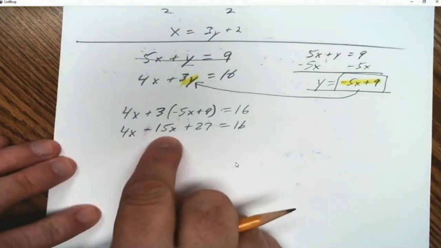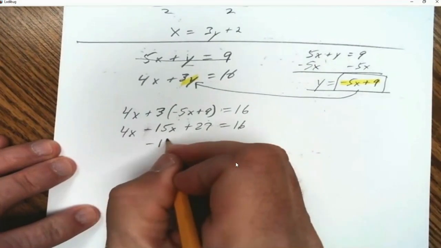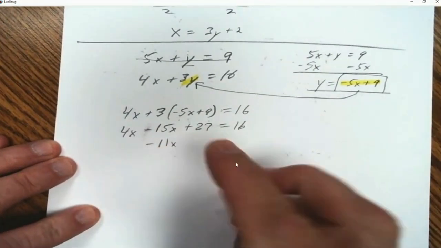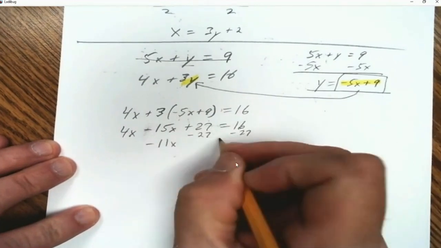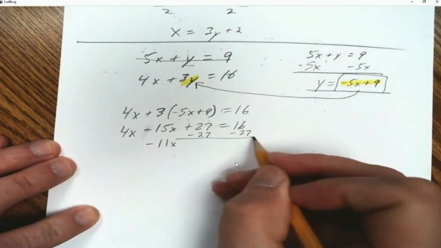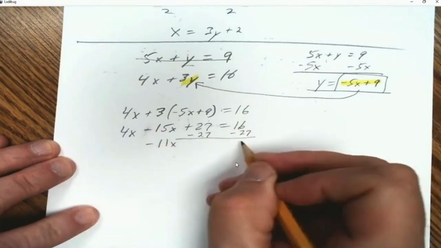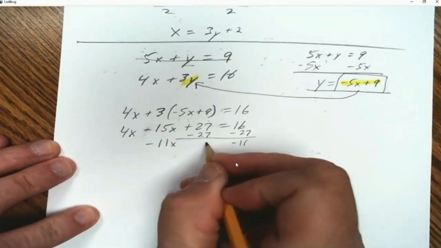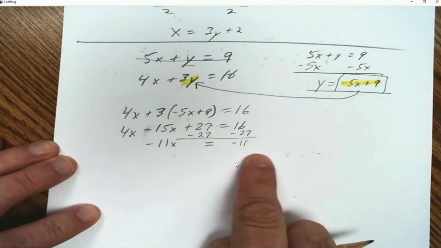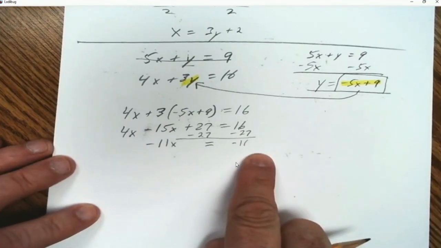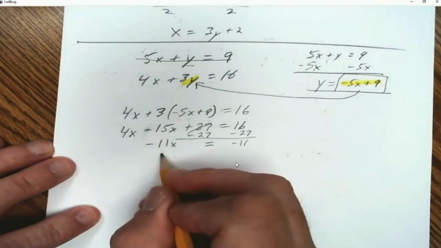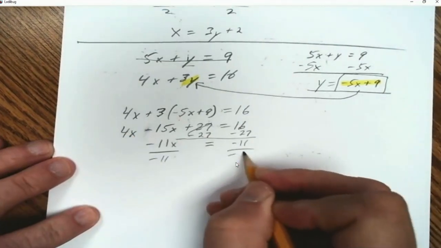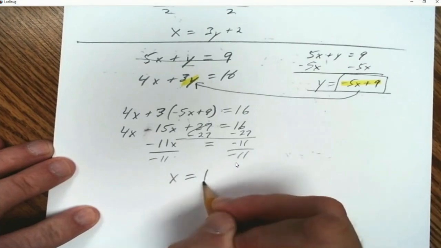4x minus 15x. That's minus 11x. And we need to subtract 27 from both sides because it's not an x. All right, so when we do that, we got negative 11 over here. So negative 11x equals negative 11. We got rid of this from this side to leave just that. So divide by negative 11, x equals 1.